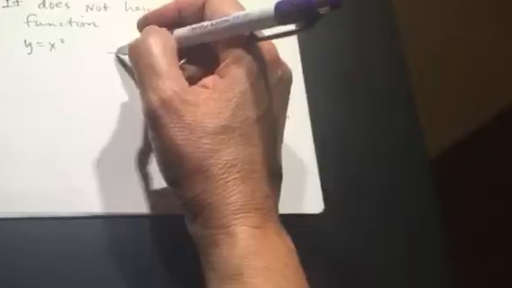Okay, so for this problem, I'm going to do a table, even though we know that it does not have an inverse function. Let's see, we have y equals x squared. So I'm going to pick values for x. Now if I pick 0, I get 0. If I pick 1, then I get 1 squared is 1.